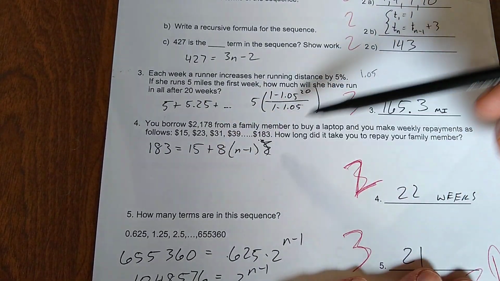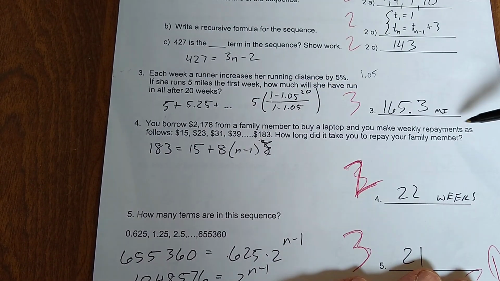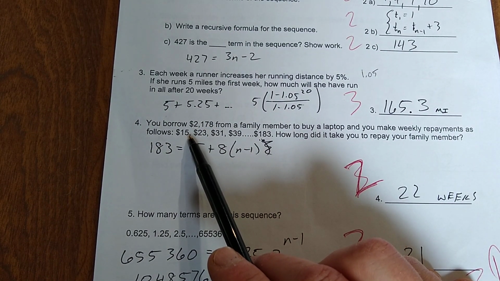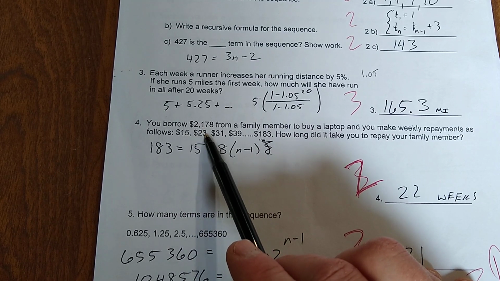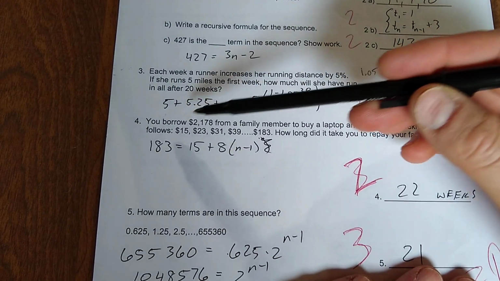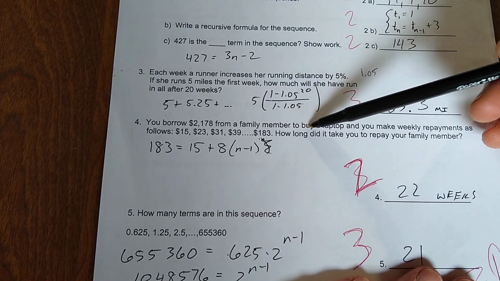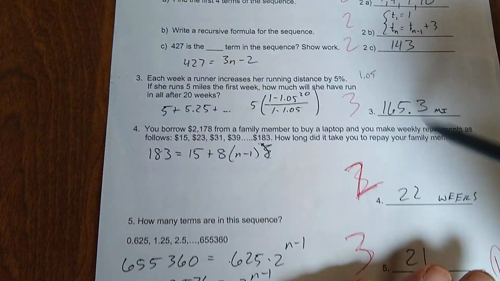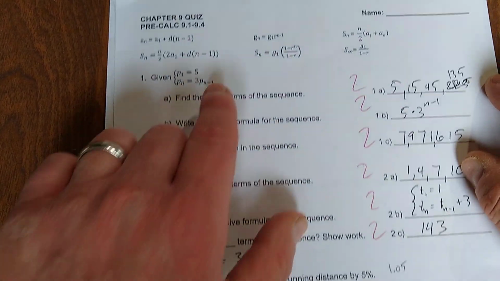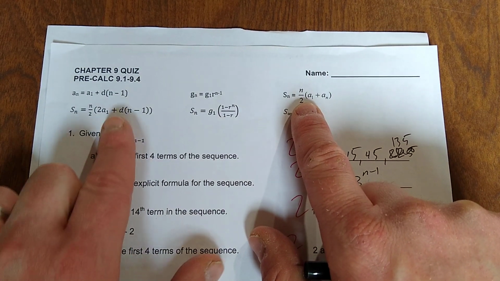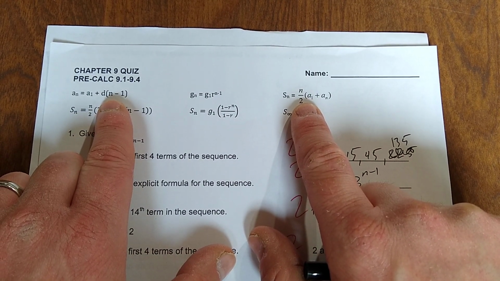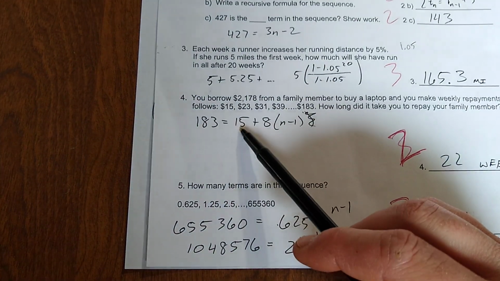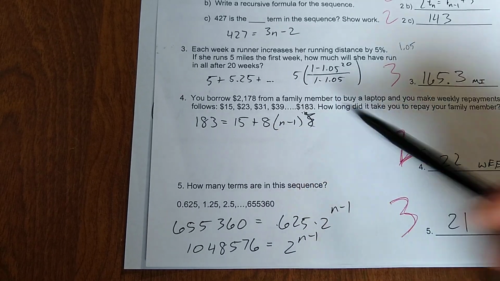Next one was about borrowing some money. So you write this out. Hopefully we can quickly see that there's a pattern here of adding, looks like 8. So plus 8, plus 8, plus 8. I'm not asking for the sum of all that money. I'm just asking you how long it took to pay off. So I want to know what term number that is. Because it's not the sum, I'm not going to use my sum formula, this one up here. I am just going to use my regular explicit formula for arithmetic sequences. So put in 183, that's the last term. Your first term is 15. Adding 8 is the difference. Solve for n, and you should get 22.